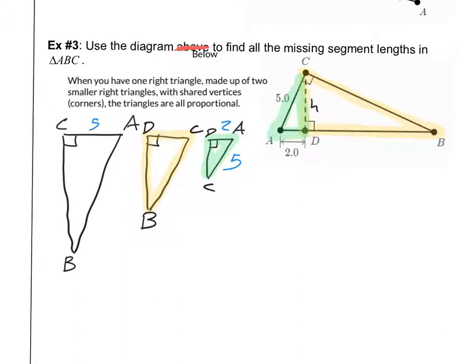And I'm going to say that 2 squared plus H squared equals 5 squared. Remember, it's not just what you're looking for that goes all by itself. It's whatever's on the opposite side of the right angle. So 2 squared plus H squared equals 5 squared. And I'm just going to solve this out. It's not going to give us a nice, pretty number, but that's okay.